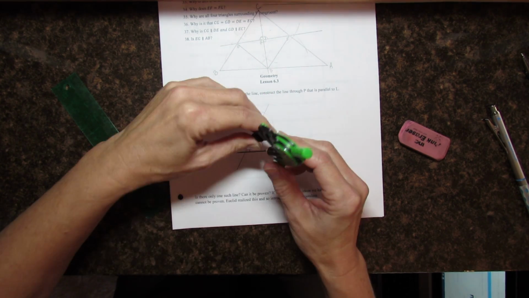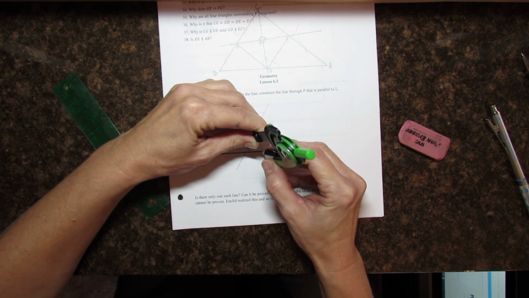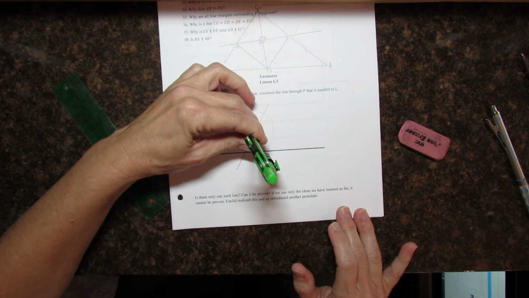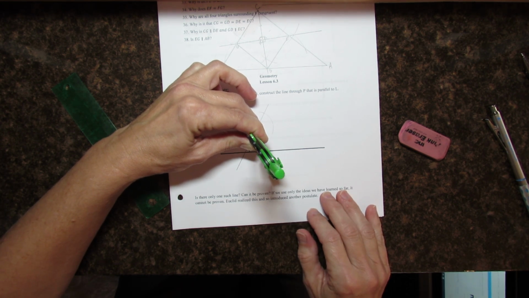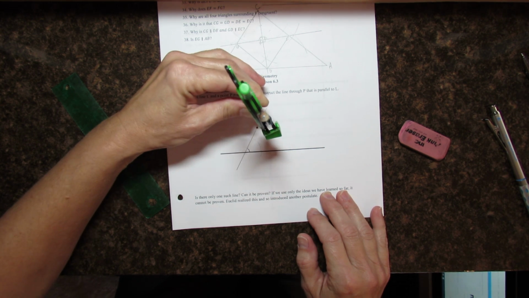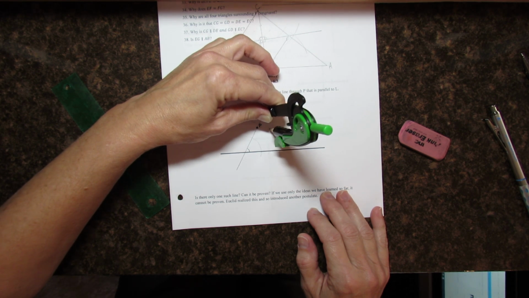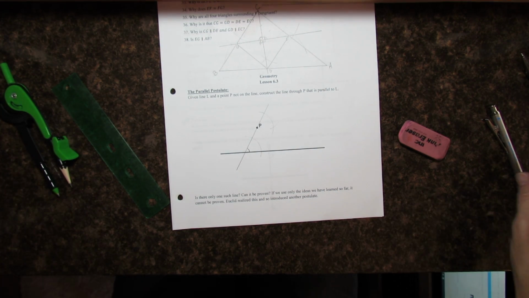All right, and then you're going to set your compass to the exact length of the points where that arc intersects the sides of the angle, and then you're going to go up to where this arc intersects the transversal, and you're going to cut that arc there.